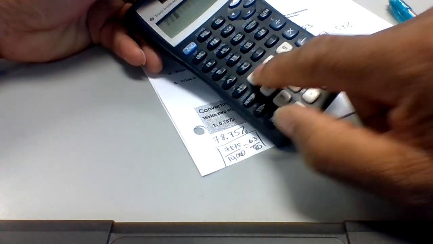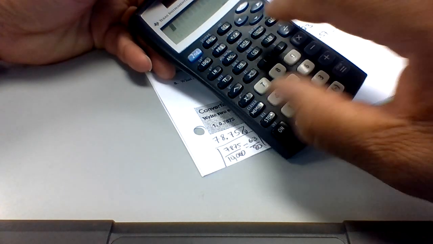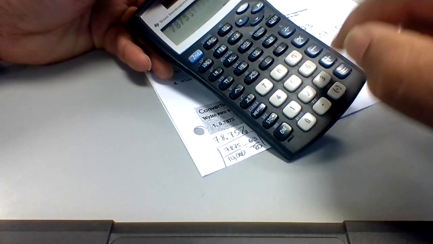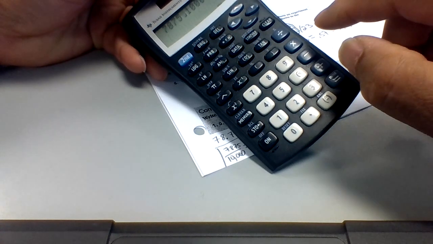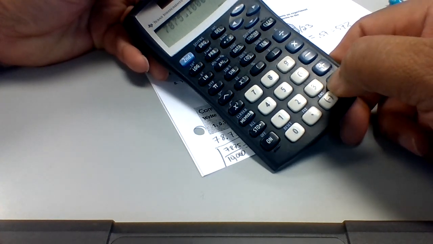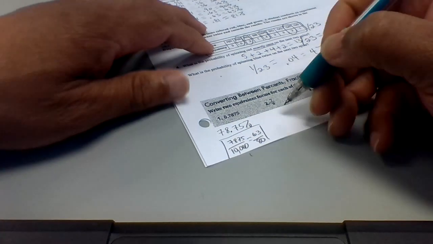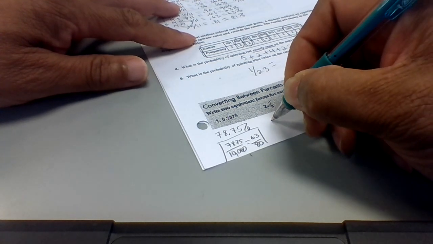The quick way of doing it with your calculator is to put in 7875, press the ABC button, put in your 10,000, and then press the equal sign, and it gives you 63 over 80.